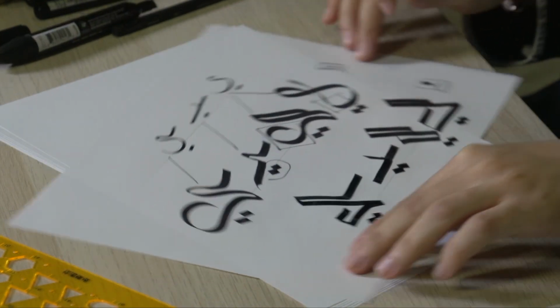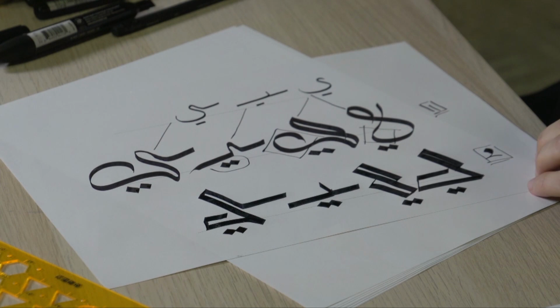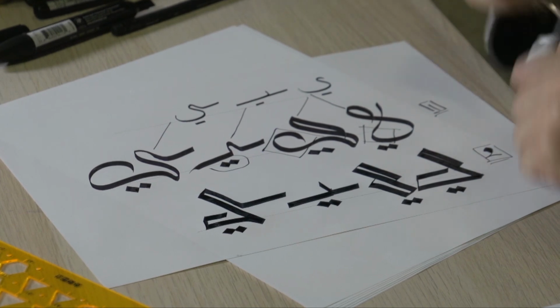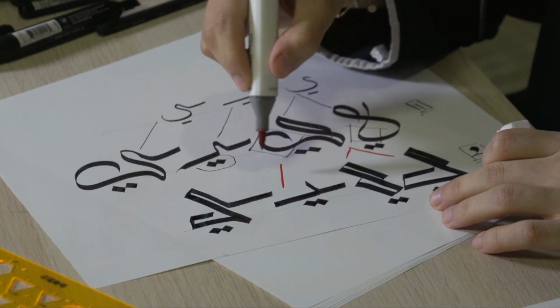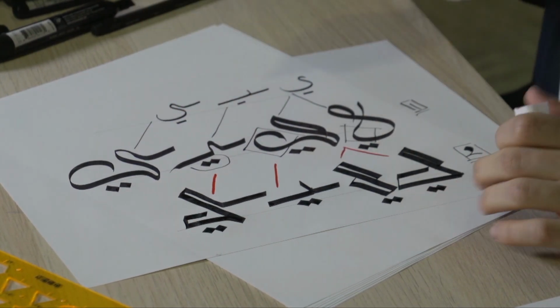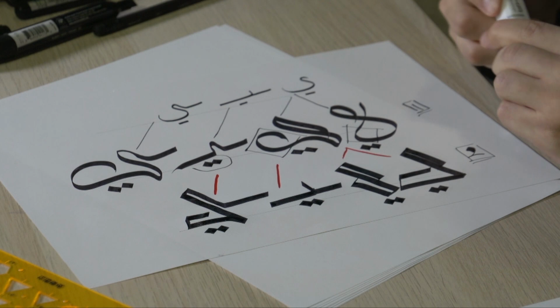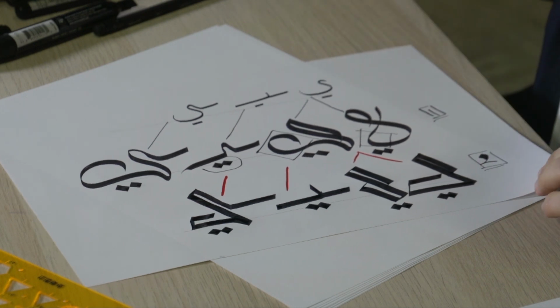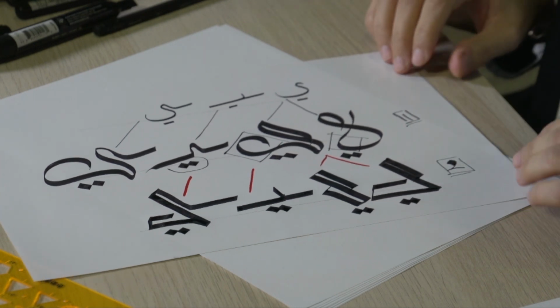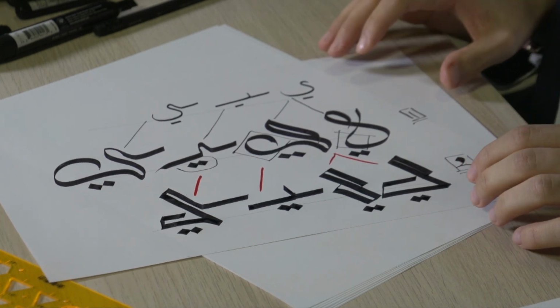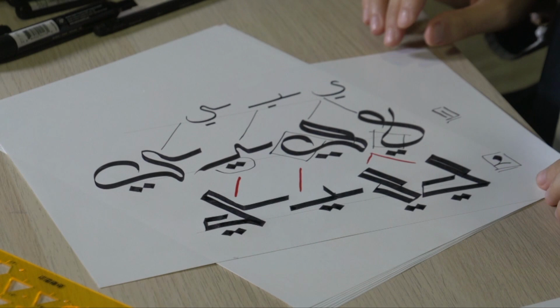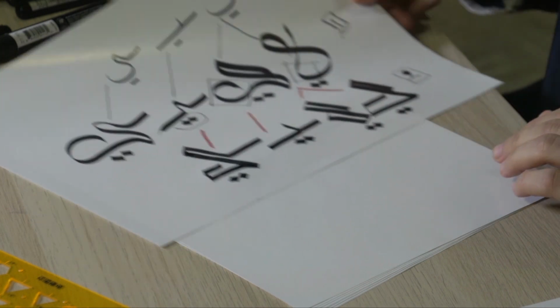So here's the same thing again. The more variety that we have of Arabic letters and also the freestyling of the letter itself, the more that we can tweak and also play with the same pattern or rhythm that we have in the lettering itself.